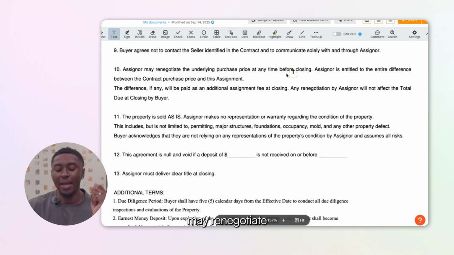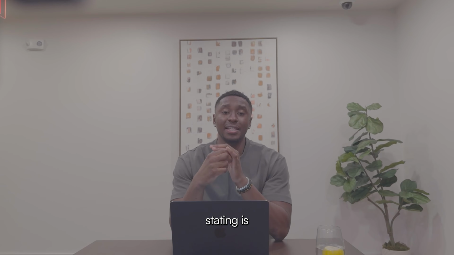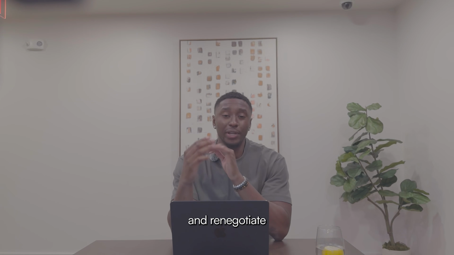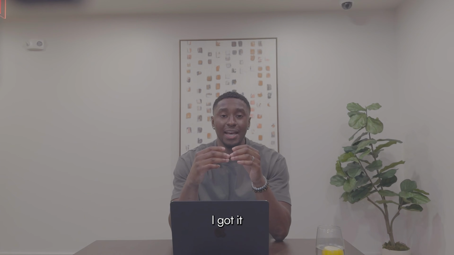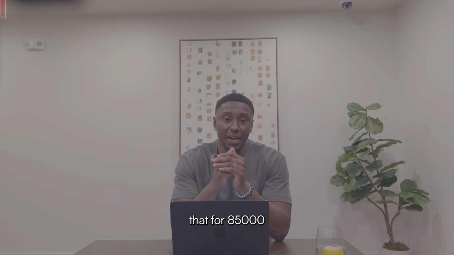Number 10, the assignor may renegotiate the underlying purchase price at any time before closing. The assignor is entitled to the entire difference between the contract purchase price and this assignment. All this is stating is I can always go back to the seller and renegotiate if I need to. Let's say I got it locked up for 90,000. I go back to the seller, I renegotiate that for 85,000.